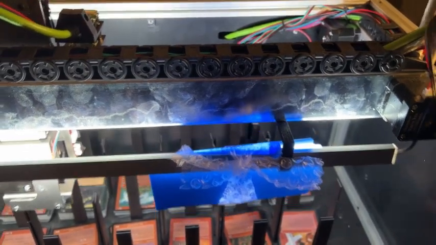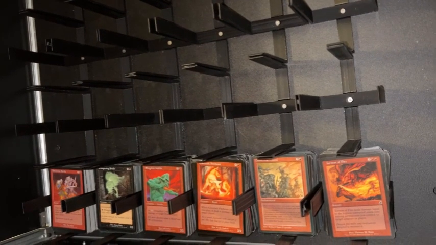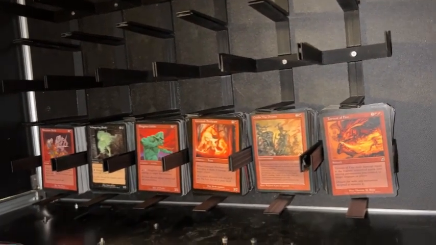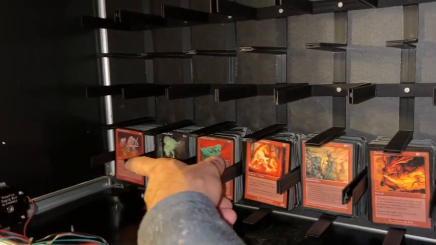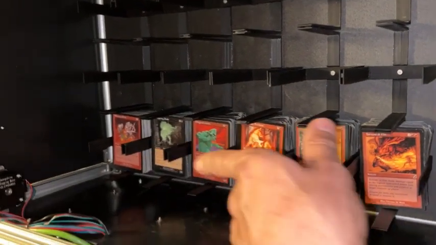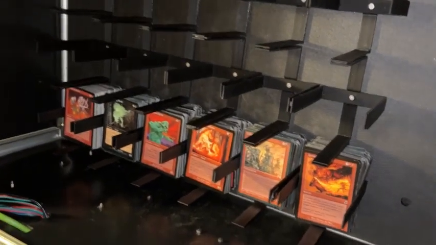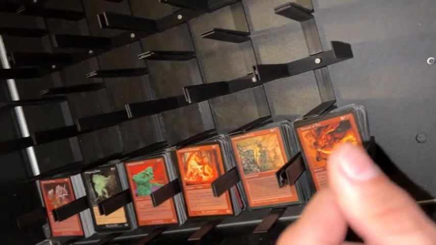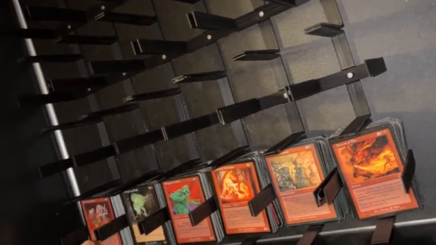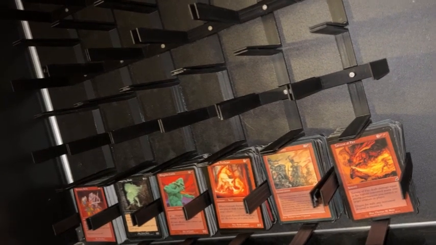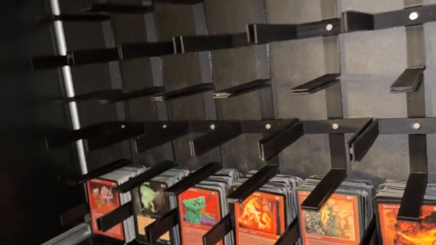Alright, so I have a slight setback. I was getting all these cards loaded and I wasn't really thinking about it. I loaded a lot of cards in this stack, this one, this one, this one. When I was getting ready to jump in the shower and test the robot while I was in the shower, I noticed that it came over here and tried to start scanning the first one and malfunctioned. And the reason was I had the stacks too high.